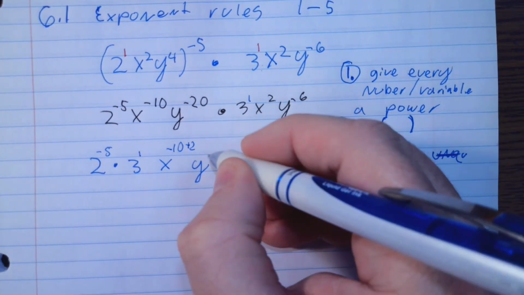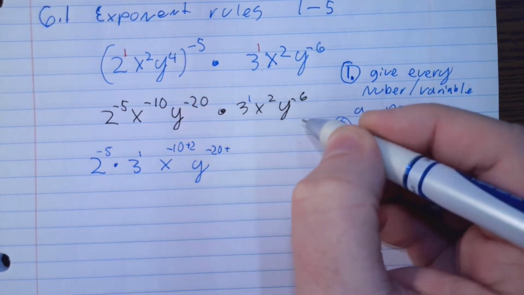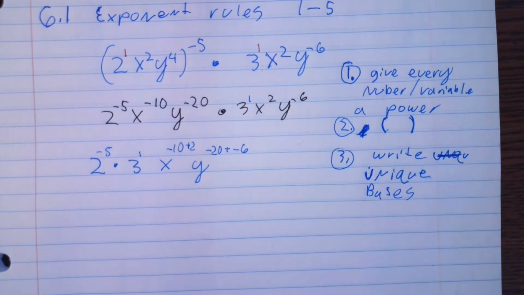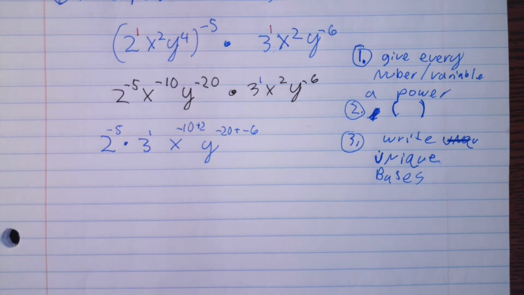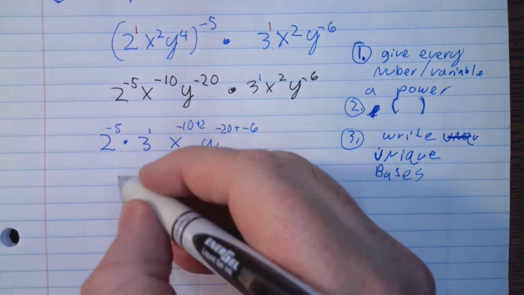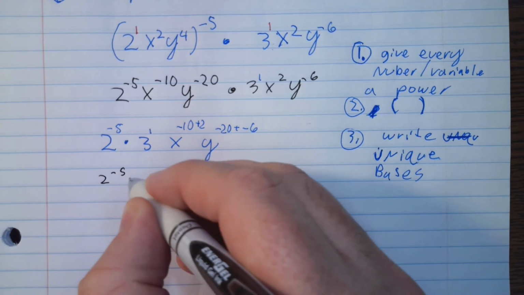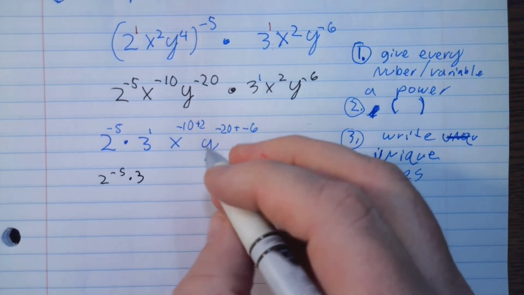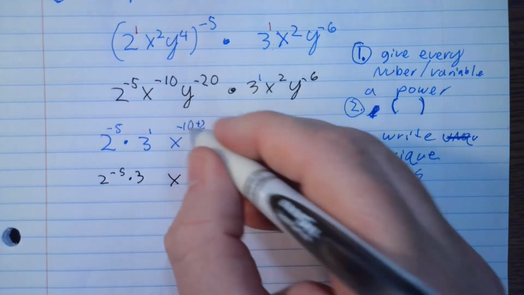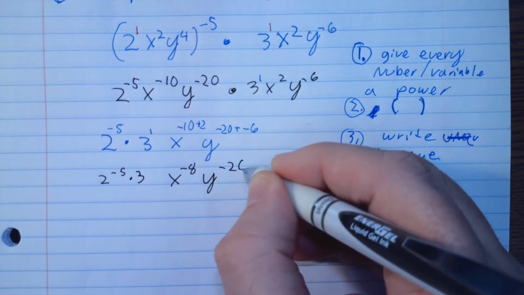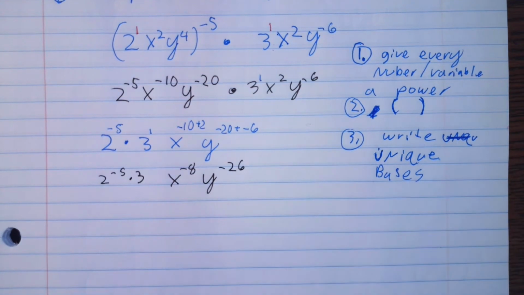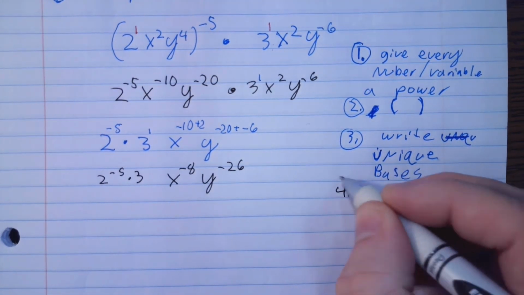We have Y to the negative 20, and I'm going to add negative 6. This is negative 8, and this is negative 26. All right, 4.